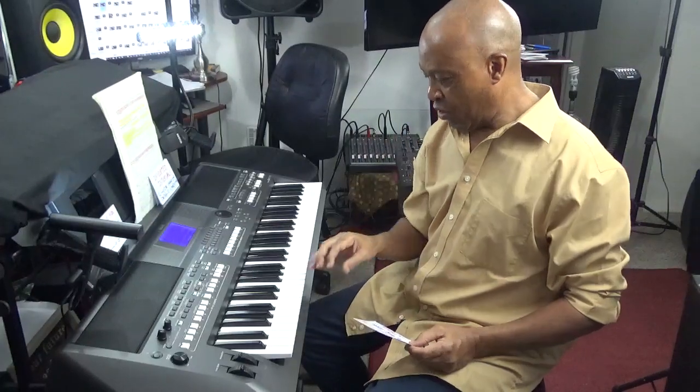I don't really like to call intervals augmented unless it is an augmented fifth, but in this case, I'm gonna do it. I call that interval from C to F sharp an augmented fourth.